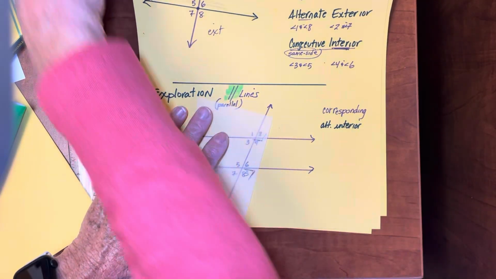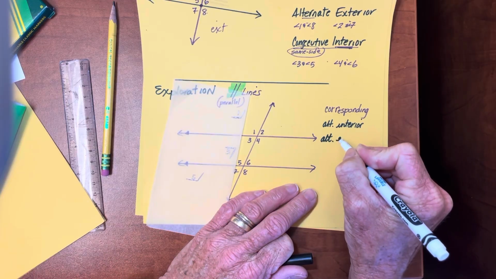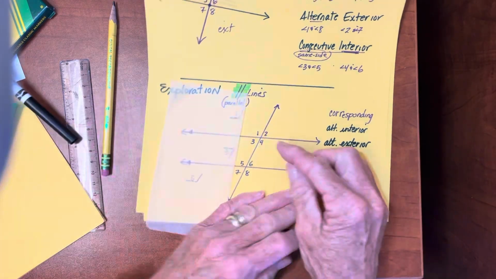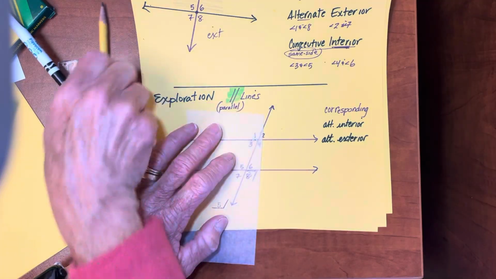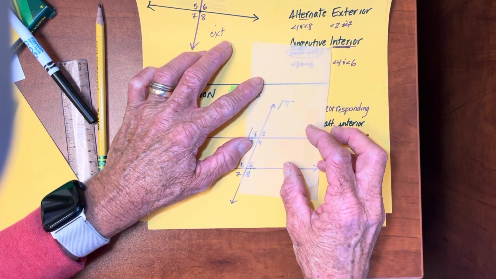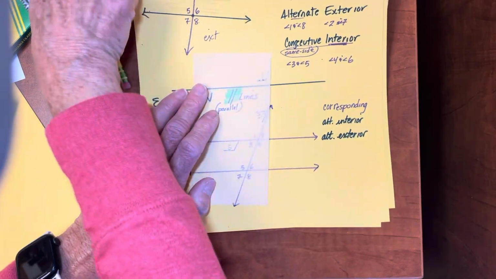And then let's go ahead and see what's true of our alternate exterior angles. So 1, which I've already traced, is an alternate exterior angle down here with 8. Those are congruent. And I haven't traced 7 yet. Let's do that one real quick.